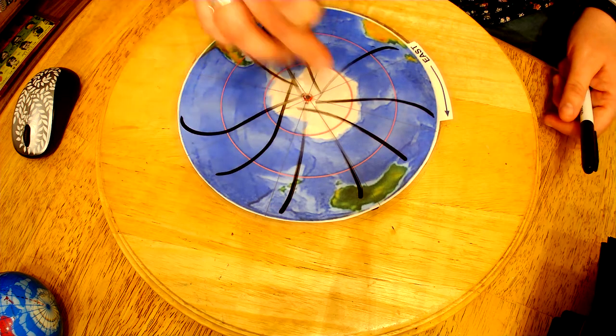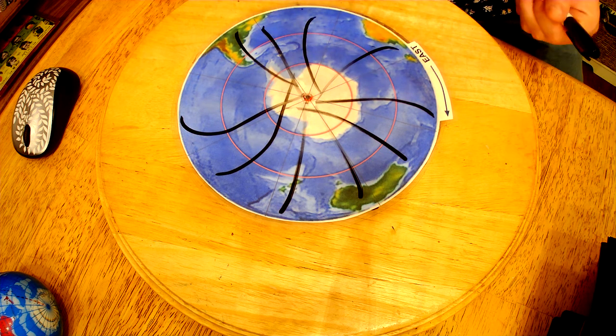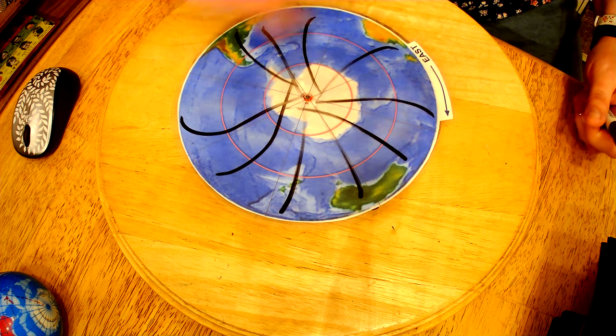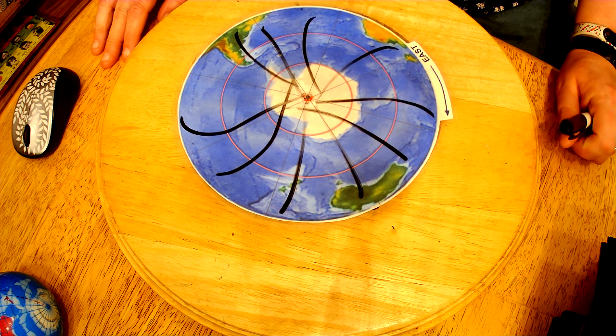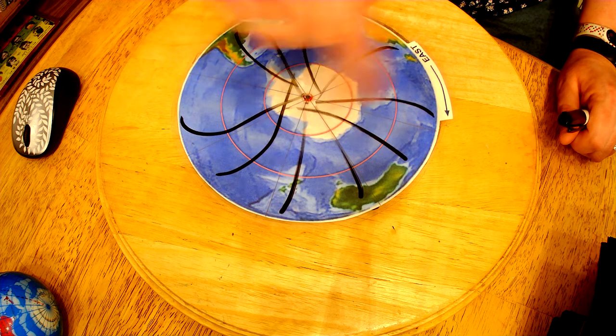But the point is, this is why in the southern middle latitudes, when we see these cyclones forming, they typically go in a counterclockwise direction. I'm sorry, in a clockwise direction, down on the southern part of the globe. Okay, so these are the lines. This is what you want to draw in your notes.